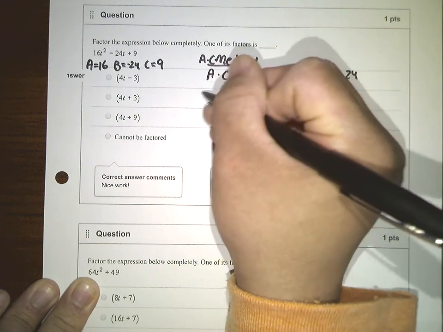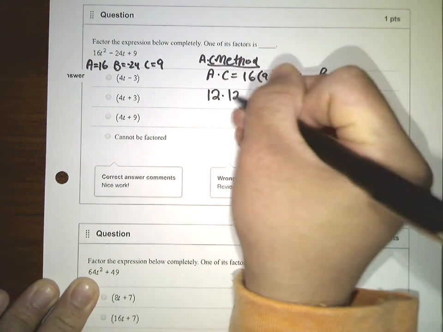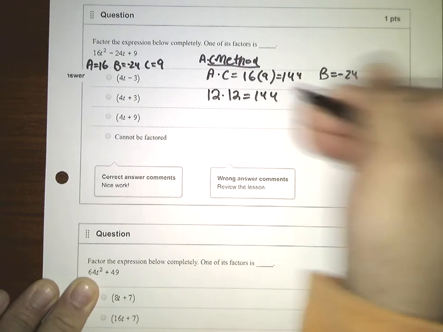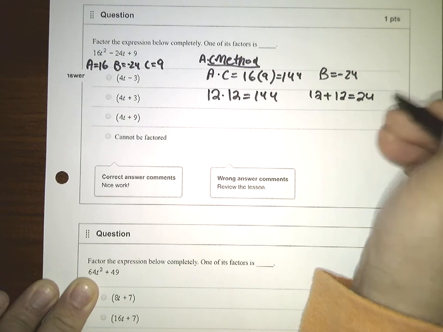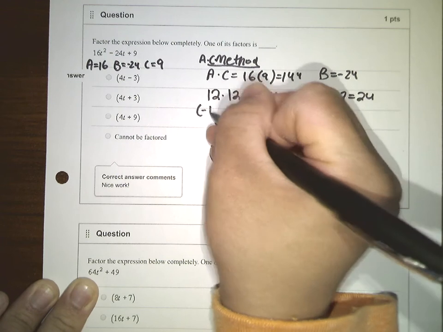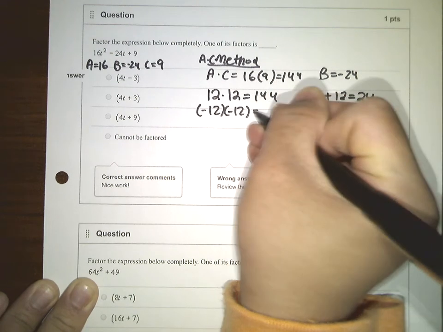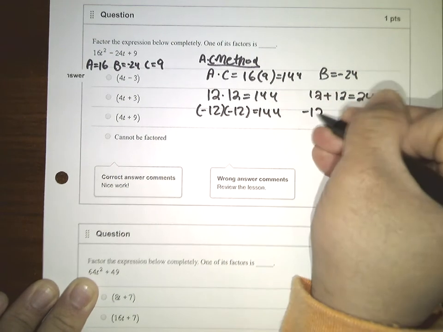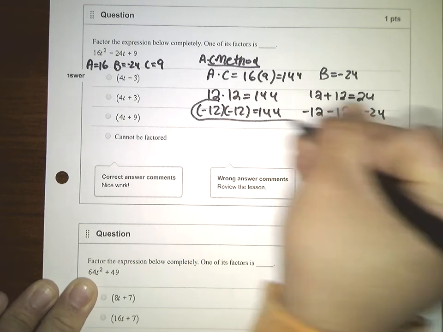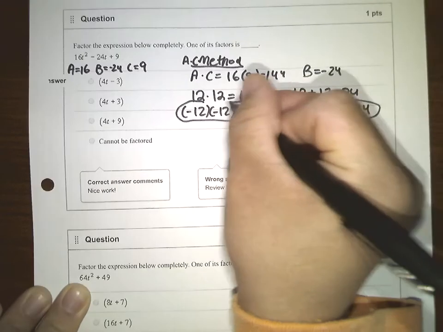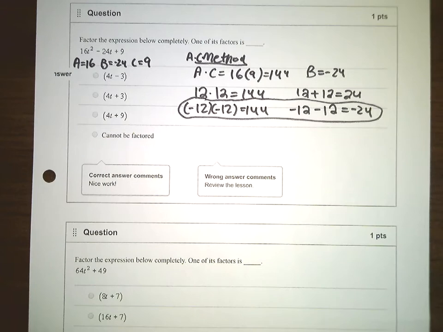Well, let's say we have 12 times 12. That is 144. But 12 plus 12 is 24. So that's not right. But we could try negative 12 times negative 12. That's 144. Then negative 12 minus 12 is negative 24. Well, that looks to be the correct choice.